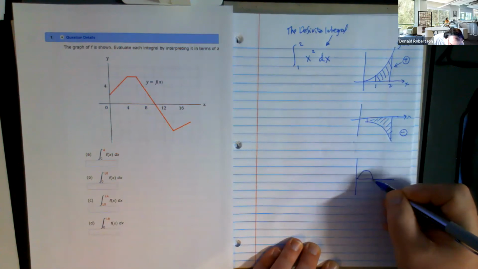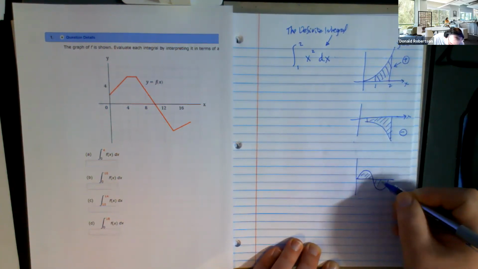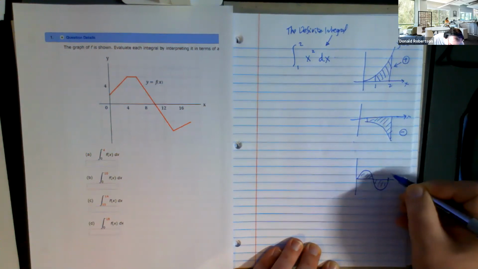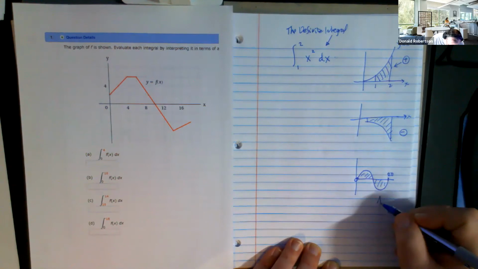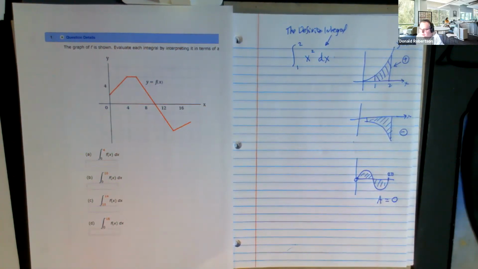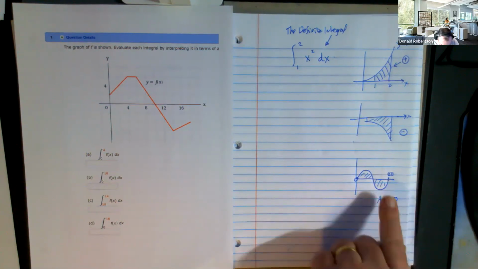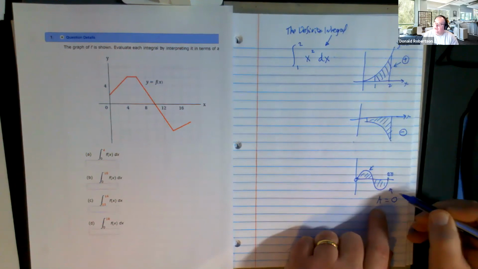Right. Now, if that is possible, couldn't you get a situation like this? That if I did the area between 0 and 2 pi, couldn't the area actually end up being 0? Couldn't this fellow up here be positive 3 and this guy here be negative 3?